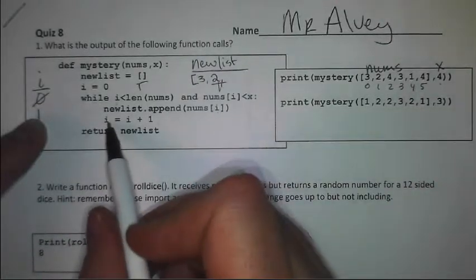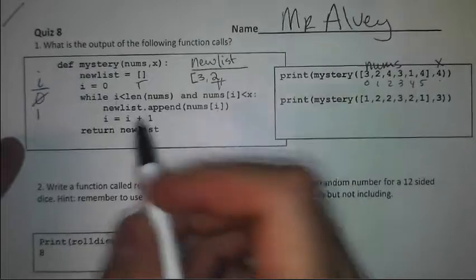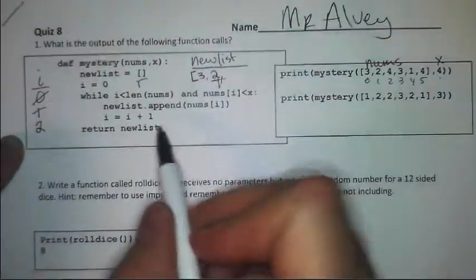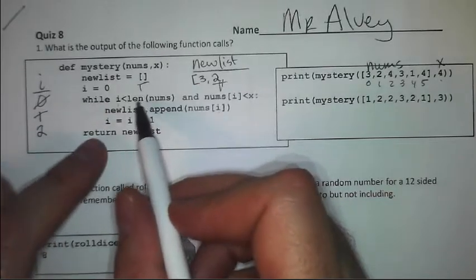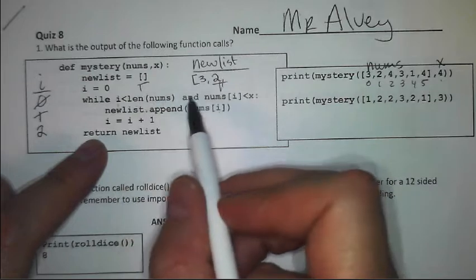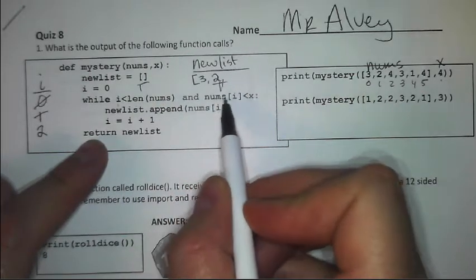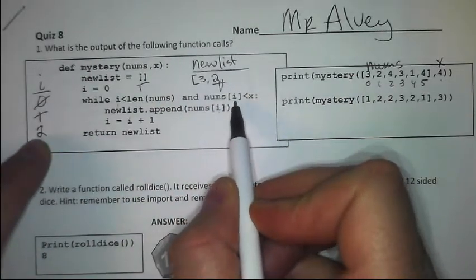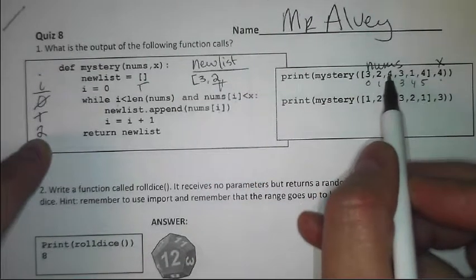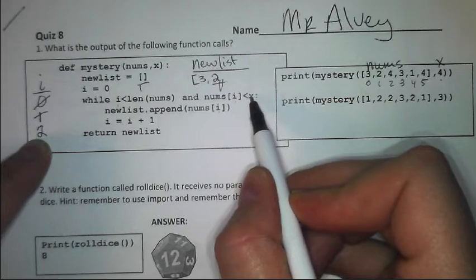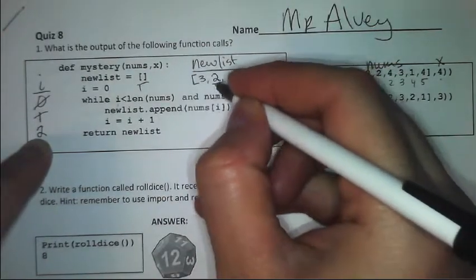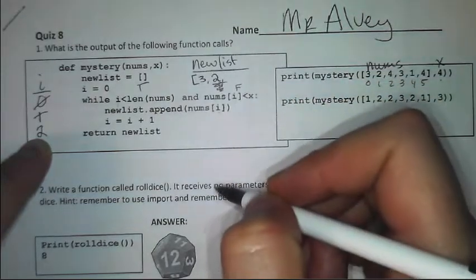Okay, and then we add 1 to i. And we come back up here, we check it again. 2 is less than 6, that's true. And is nums position 2 less than 4? nums position 2 is a 4. Is 4 less than 4? False.